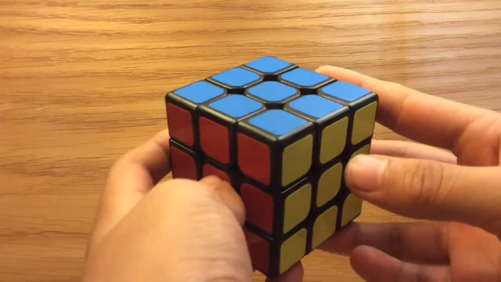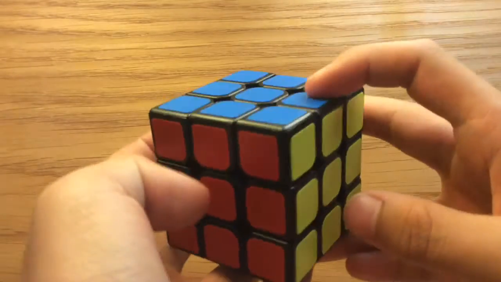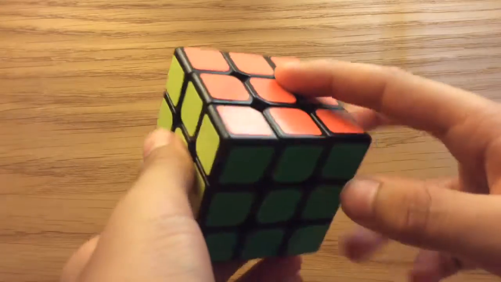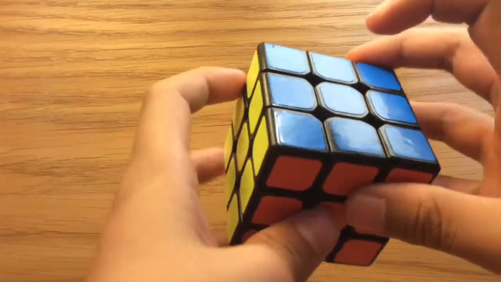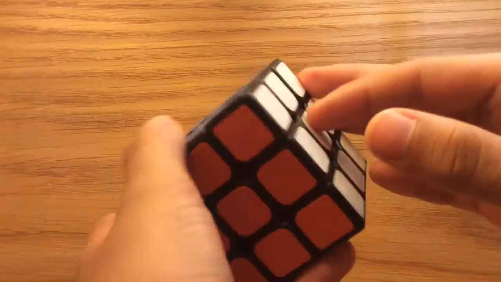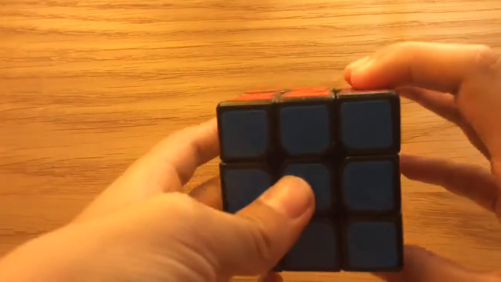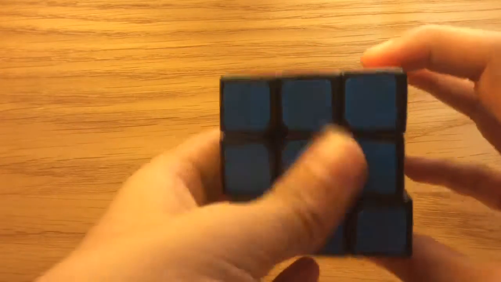Centerpieces do not move away from each other. For example, red will always be opposite orange, green will always be opposite blue, and yellow will always be opposite white. This makes the cube easier to solve once you know this.